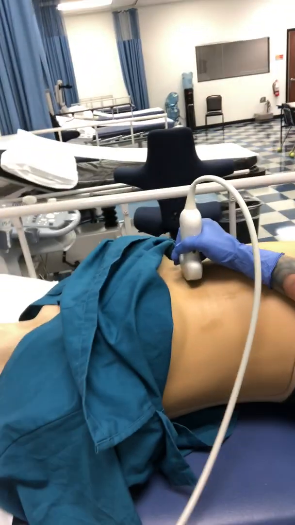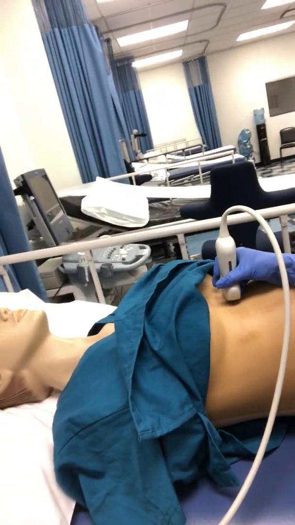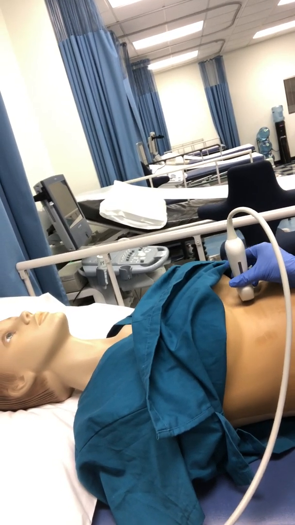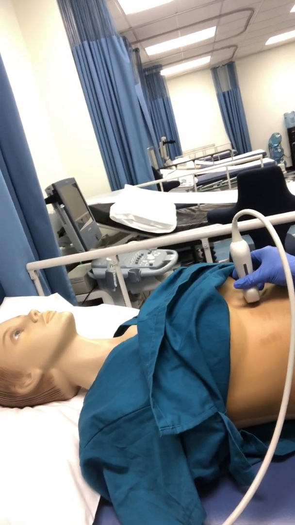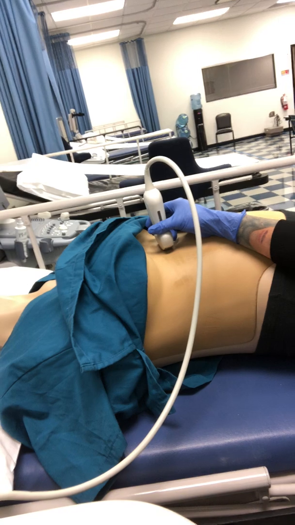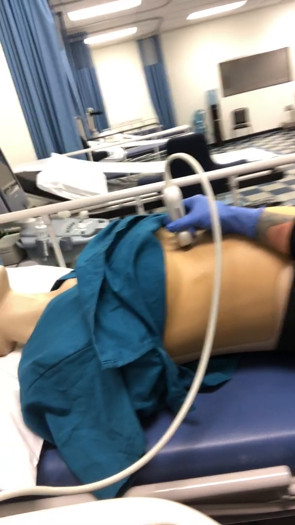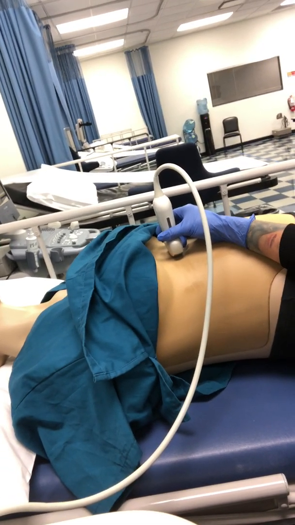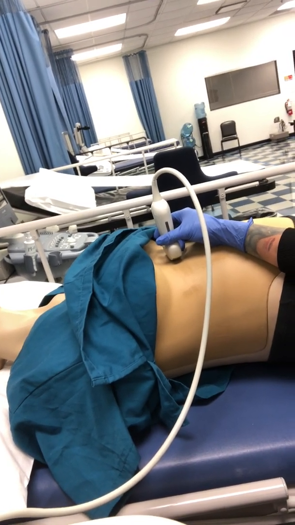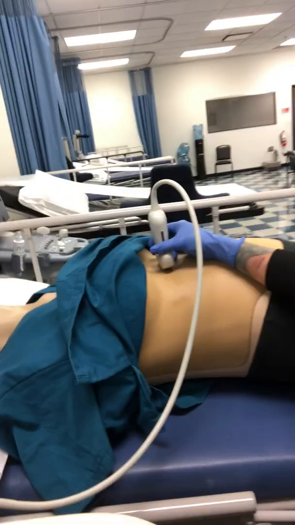So again, if we look at our probe on the patient, you can see the notch is pointing towards me, or the patient's right, and then the opposite side over on this side is pointing towards the patient's left. Whenever we discuss the actual orientation, it's always in regards to the patient, not ourselves. So yes, this notch is pointing towards me, but it's pointing towards the patient's right-hand side because of the way that the patient is laying.